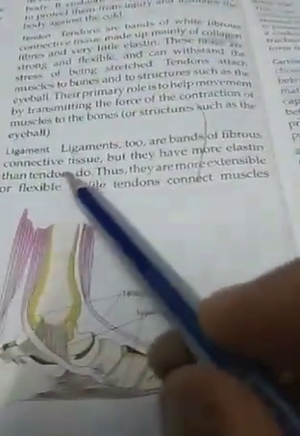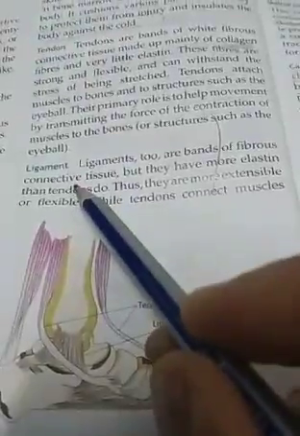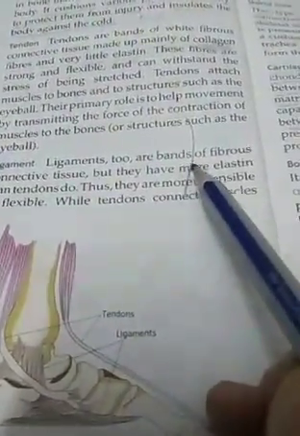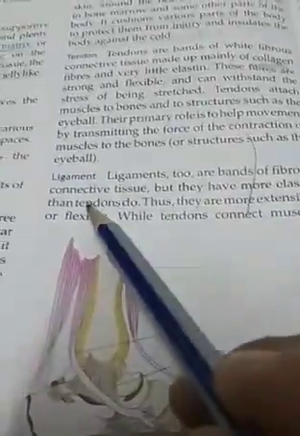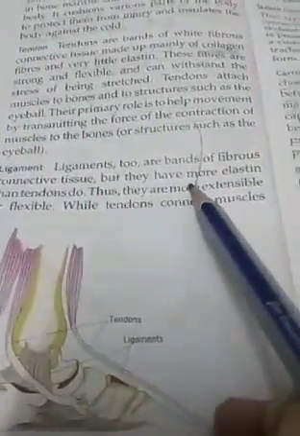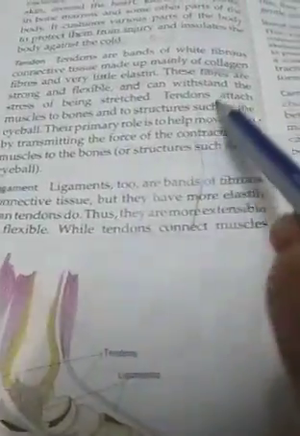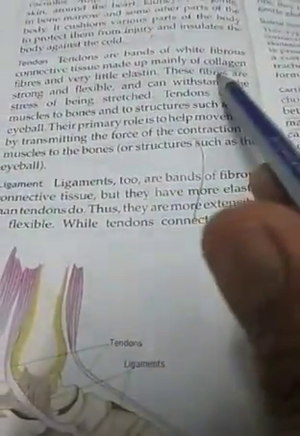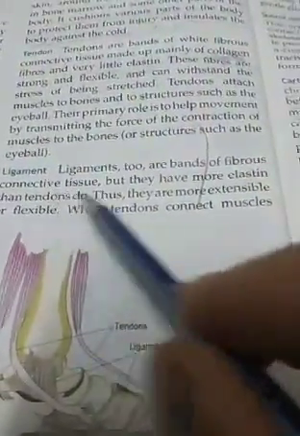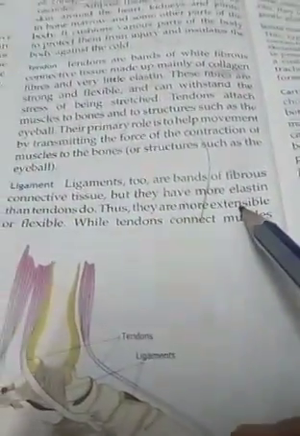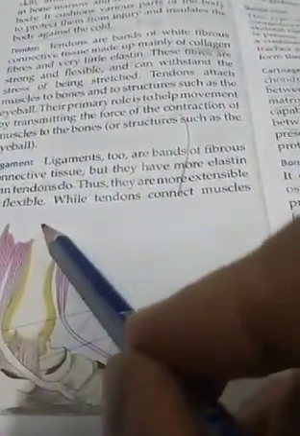The next kind of connective tissue proper is ligament. These are bands of fibrous connective tissue, but they have more elastin than tendons. Tendons have less elastin and more collagen. In the case of ligaments, they have more elastin and they are more extensible and flexible.